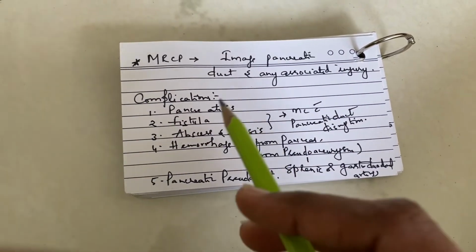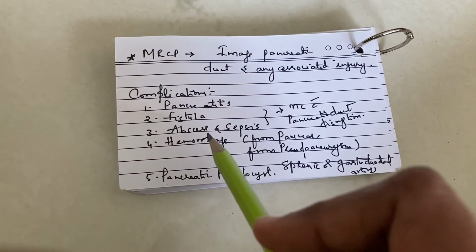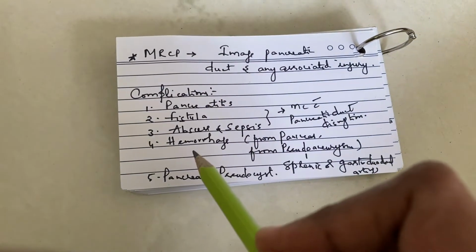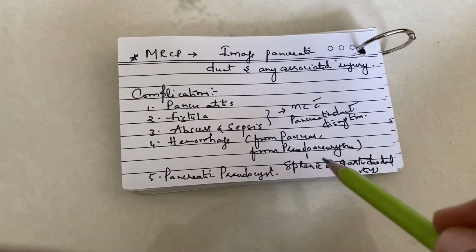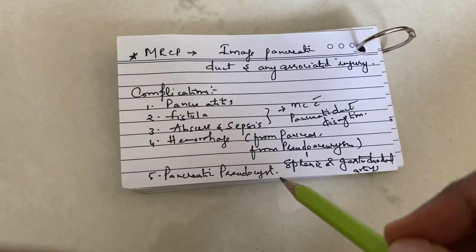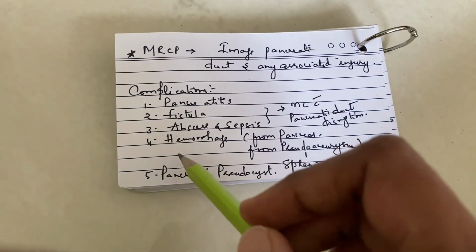Complications of pancreatic trauma: we have pancreatitis, fistula, abscess or sepsis, most common with pancreatic duct disruption. Hemorrhage from the pancreas or pseudoaneurysm, where the splenic or gastroduodenal artery will be involved, and pancreatic pseudocyst formation. These are all the complications of pancreatic trauma.